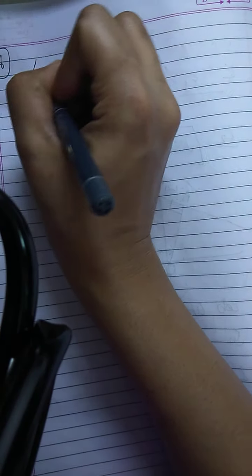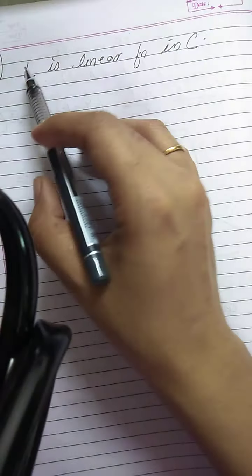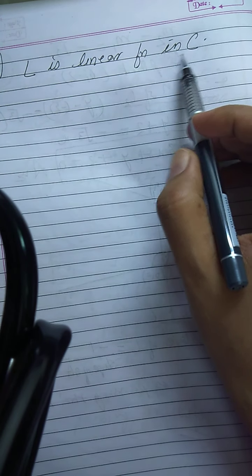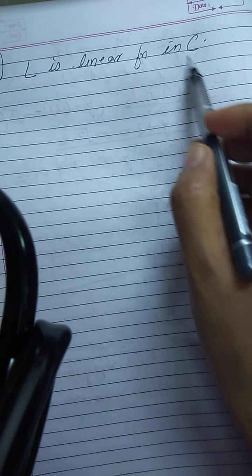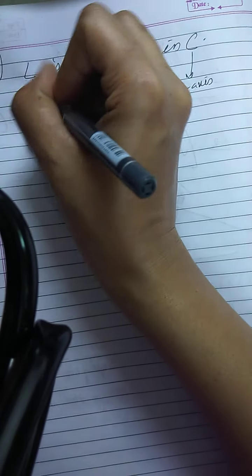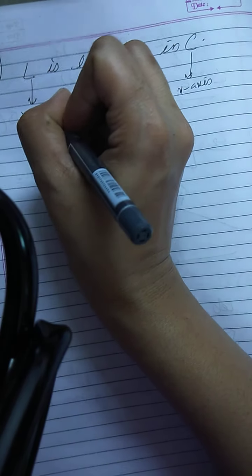In sum number 16 it is given that the length L, capital L, in centimeters of a copper rod is a linear function of its Celsius temperature, capital C. First of all, let us write down: L is a linear function in capital C. That means L is dependent upon C. So C we will take along the x-axis, and the length of the rod will go along the y-axis, because it is the dependent variable, and C is the independent variable.